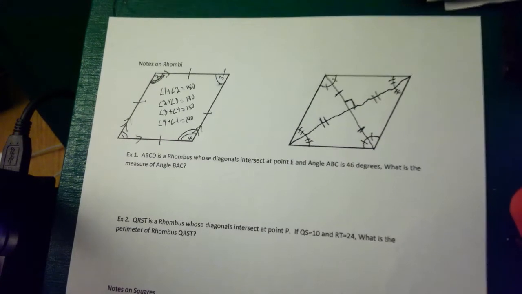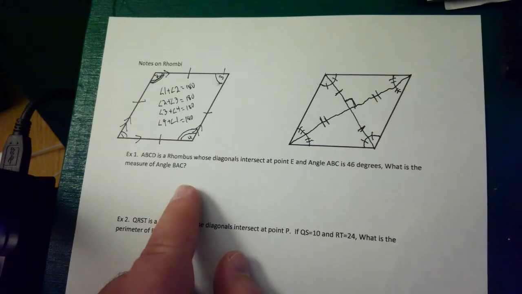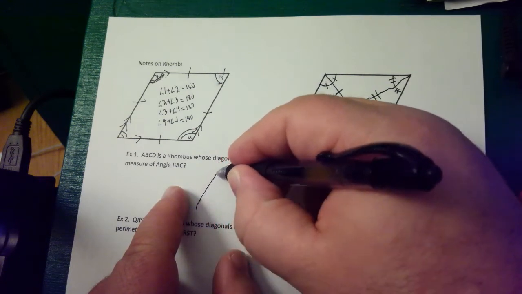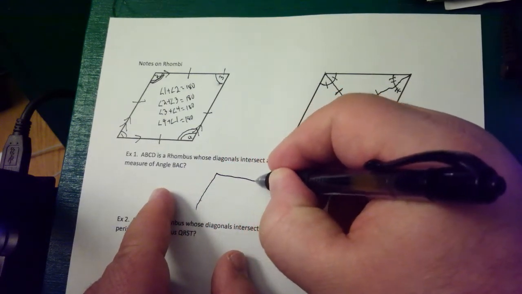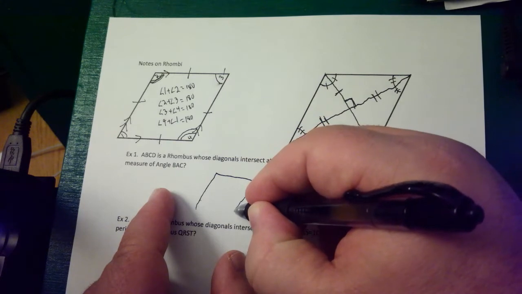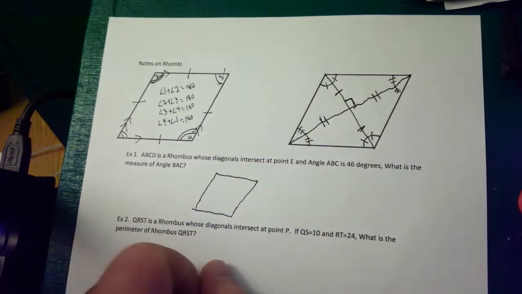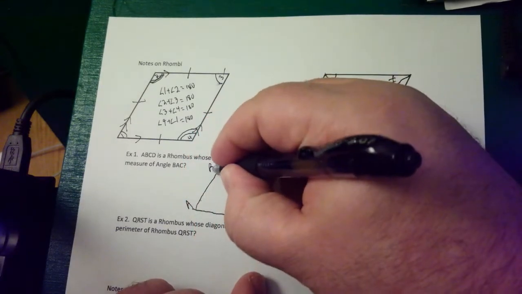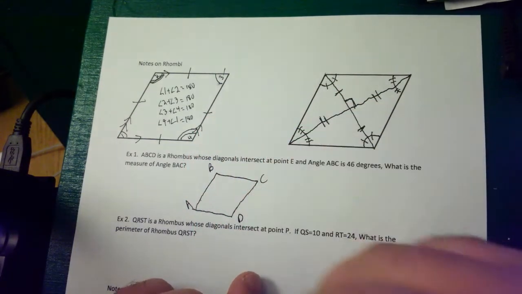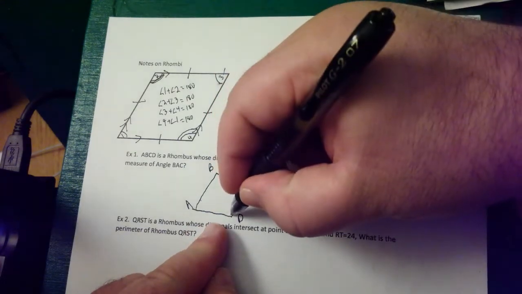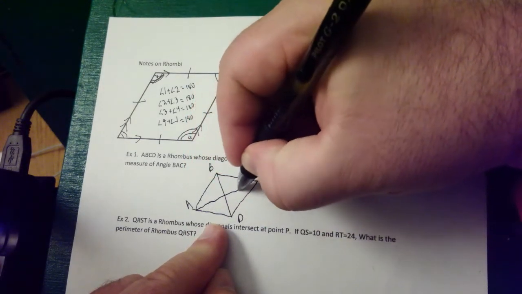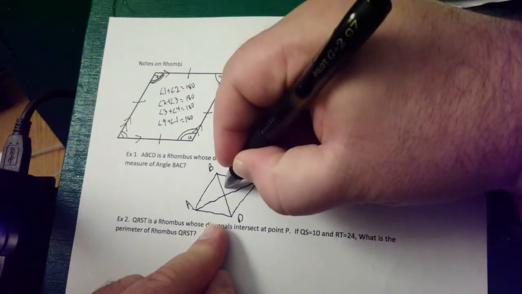Okay, so we've got a couple problems here to work out. One of them's a doozy, because I did it just a minute ago to make sure I had all the answers down, and it's a fun one. So when you draw a rhombus, you're supposed to have all the sides the same length. As long as it looks somewhat the same, you'll be okay. That's horrible, but I'm just going to go with it. That's A, B, C, D. It says the diagonals intersect at E. So I'm going to draw my diagonals in. That's going to be E.